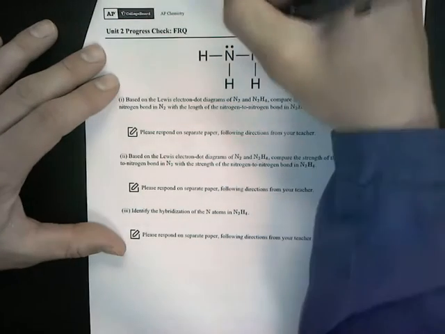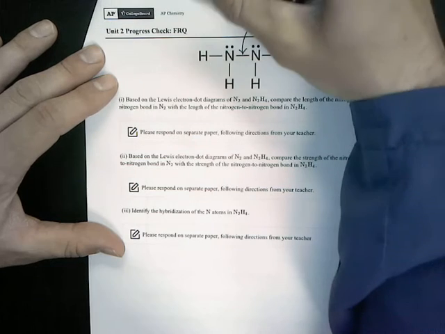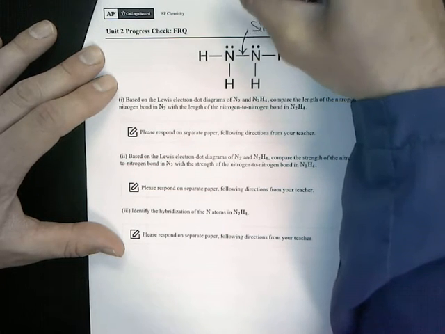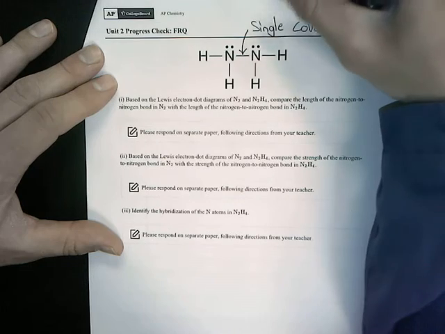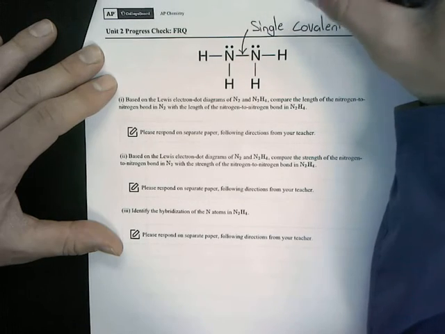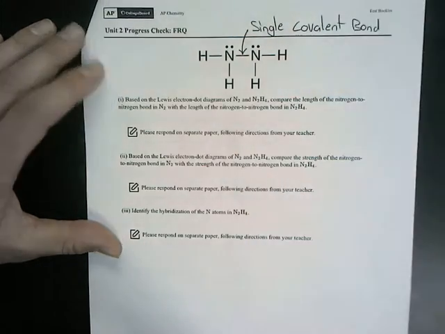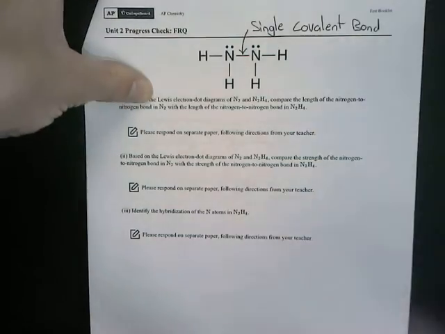So a couple of things here. This right here is a single covalent bond. Okay, so keep that in mind as we shift back to the sheet of paper, and you can keep that handy as you answer this question.